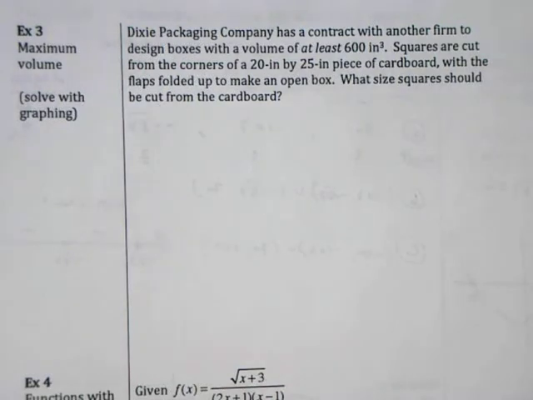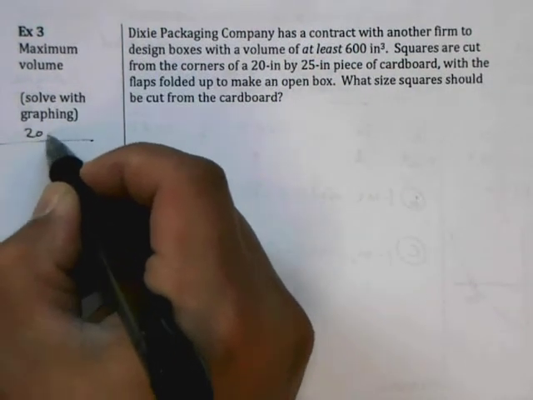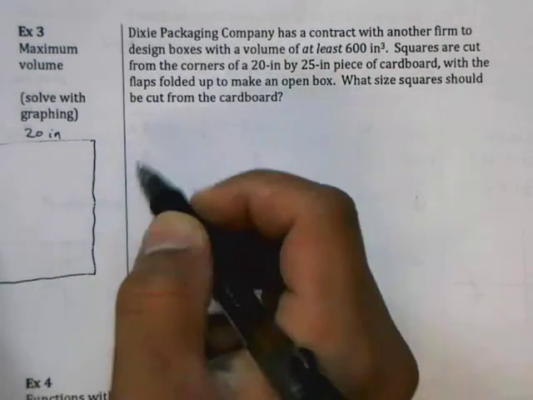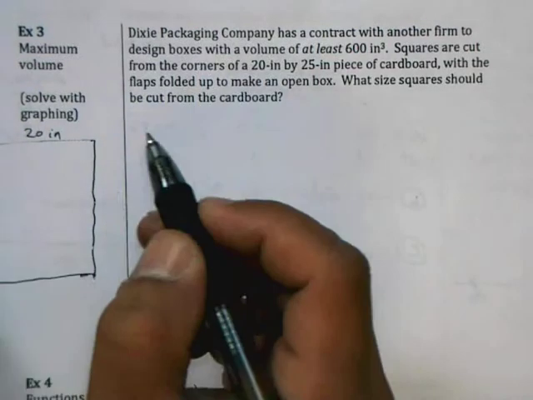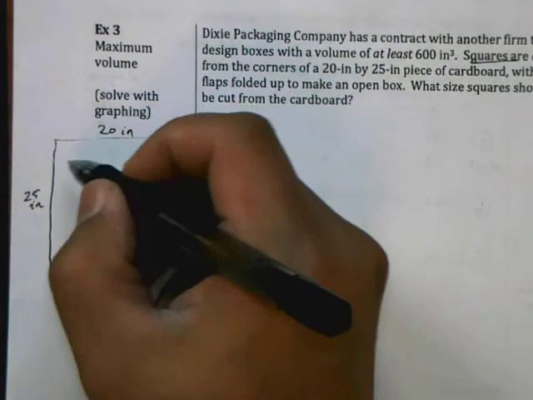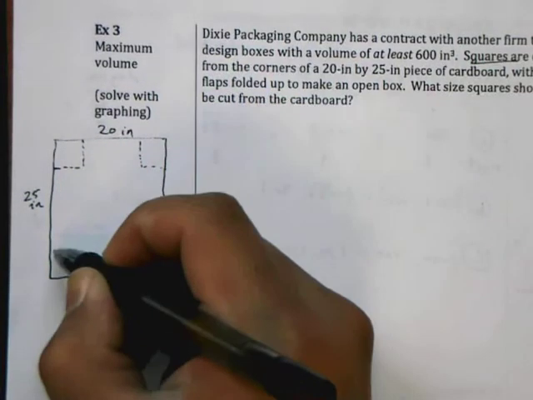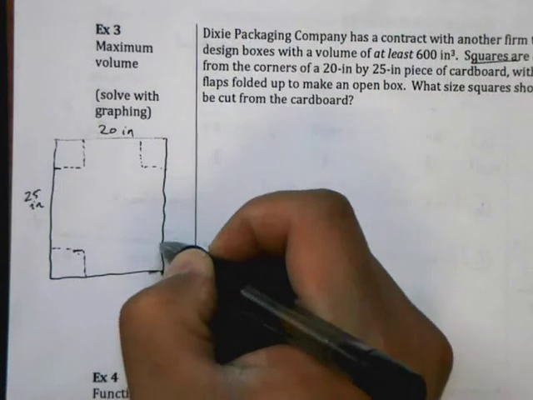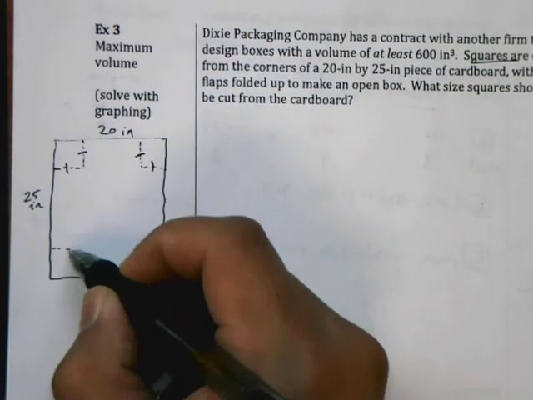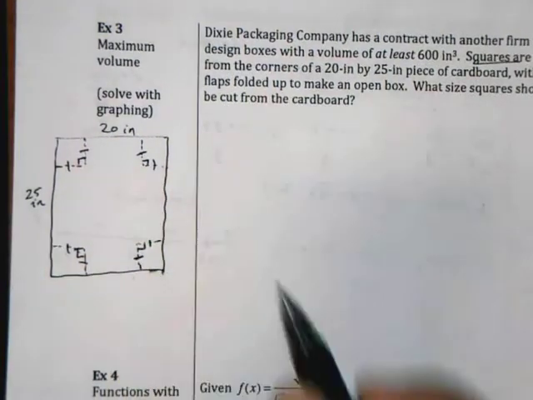So let me illustrate here. You have a box that is 20 inches wide, 25 inches long. And what you're going to do is, it says squares are cut from the corners. So you're going to cut some amount here. And these are all going to be squares. They're congruent. These are all 90 degrees.